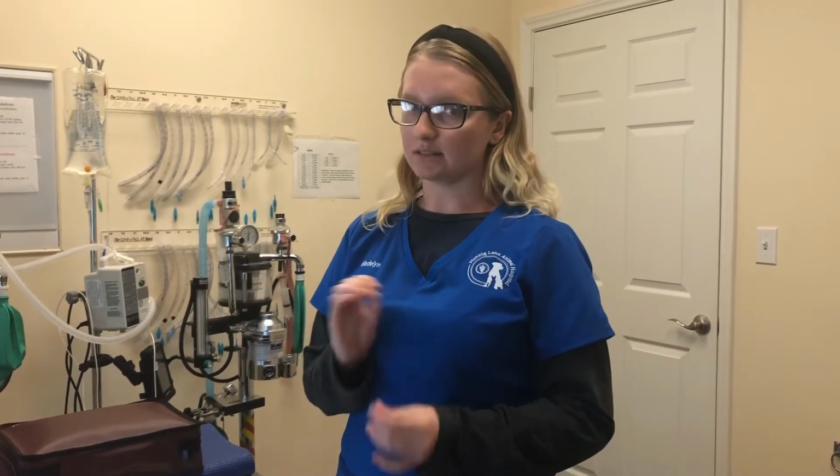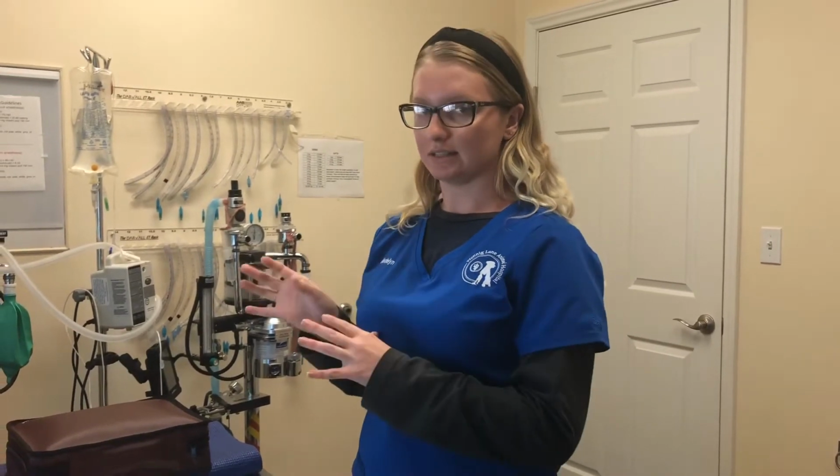Propofol is safe as long as it's in small amounts and you have your anesthetist breathing for the patient, as sometimes it can inhibit their ability to breathe on their own.